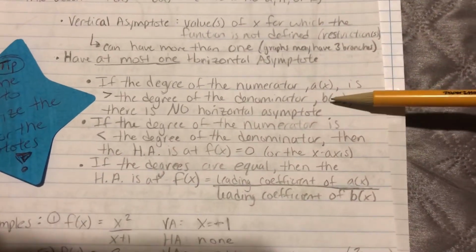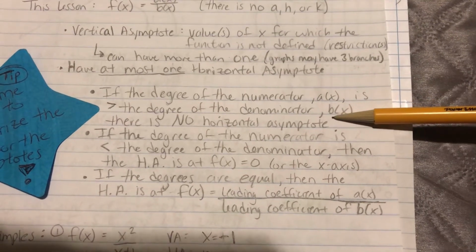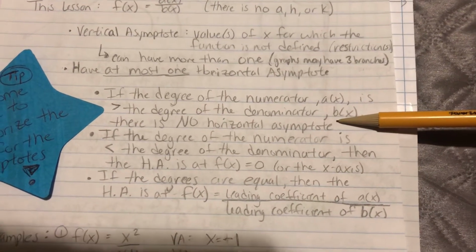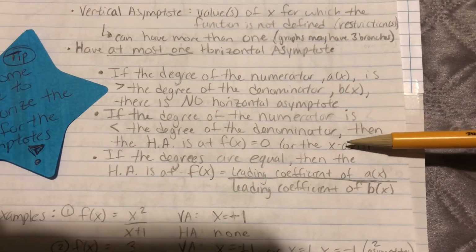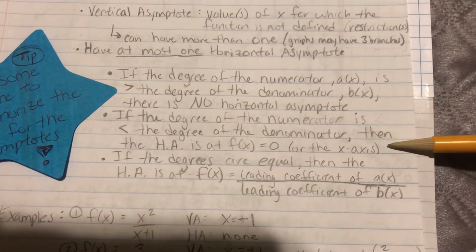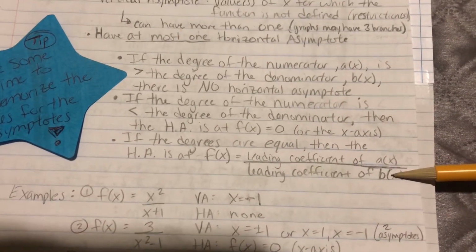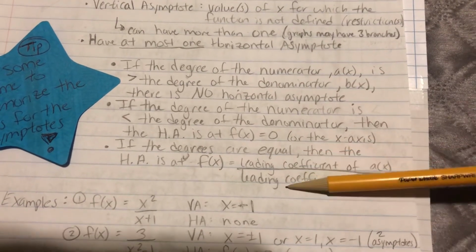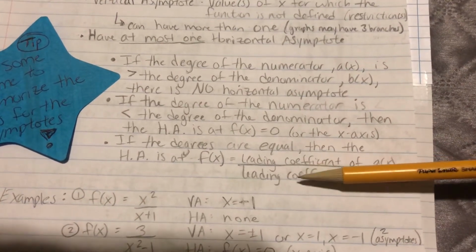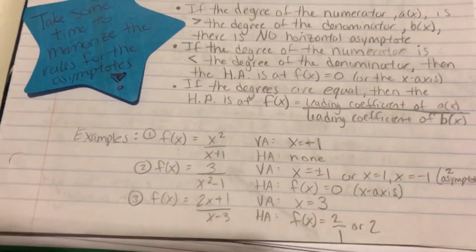If the degree of the numerator is bigger than the degree of the denominator, there's not going to be a horizontal asymptote at all. If the degree of the numerator is less than the degree of the denominator, then the horizontal asymptote is going to be the x-axis. And the third scenario, if the degrees are equal, we have to actually look at the leading coefficients of our fractions, and that's going to be where your horizontal asymptote lies. So here are some examples to match up with these rules.